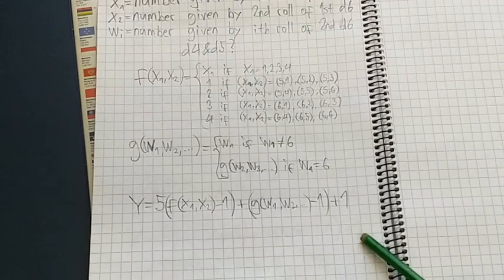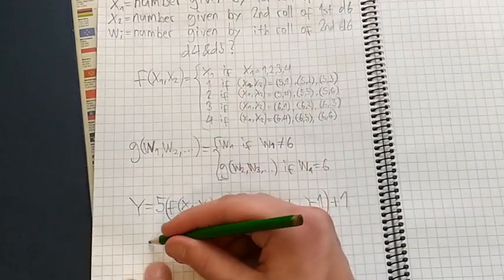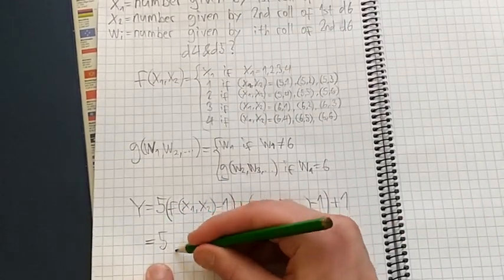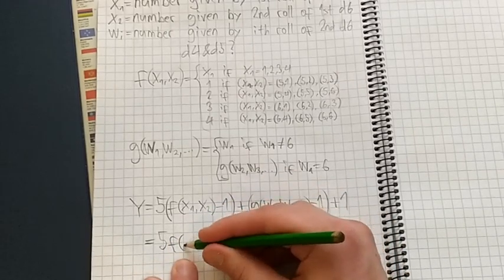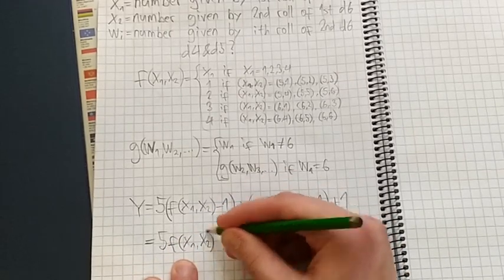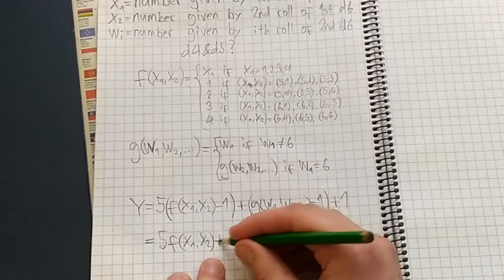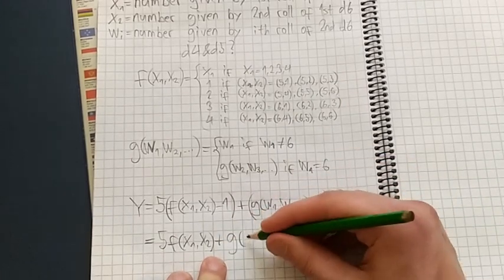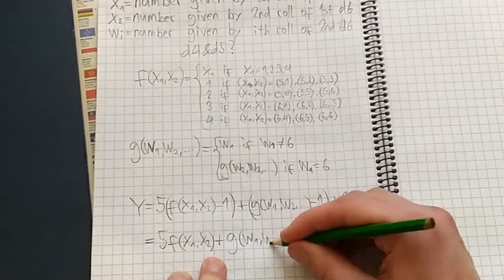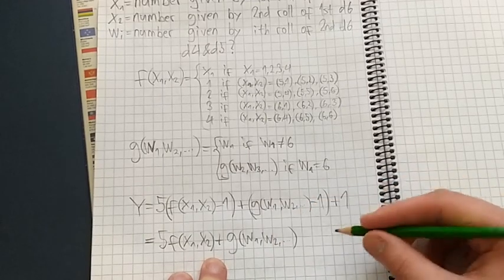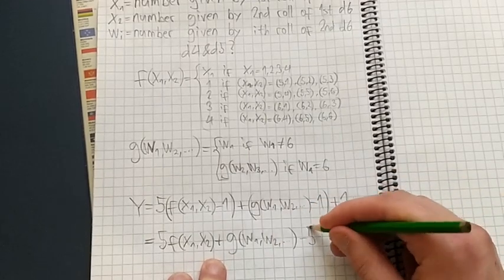And when we simplify this, we will get 5f plus g minus 5.